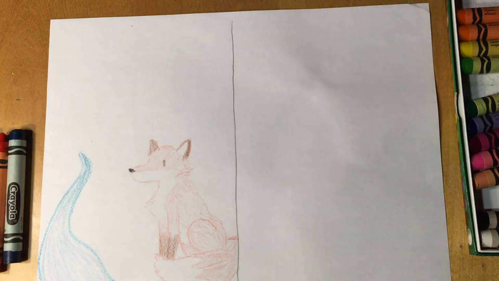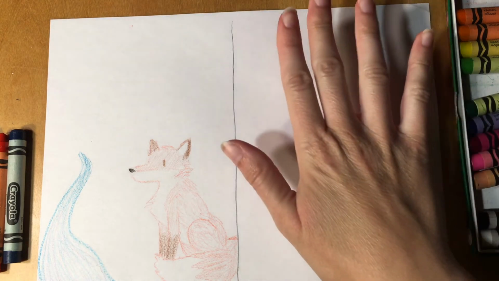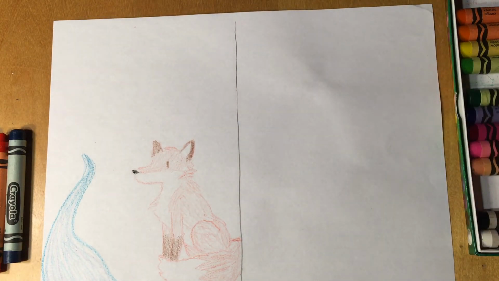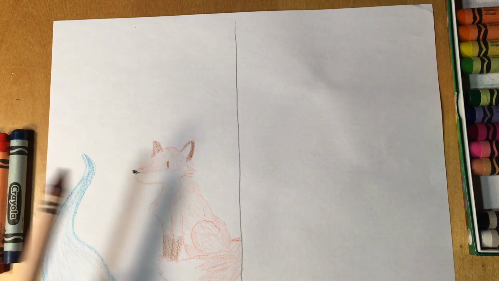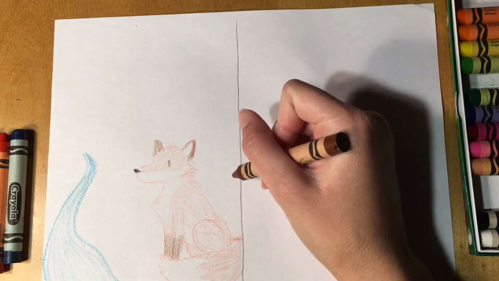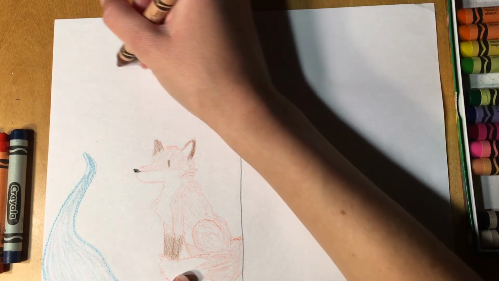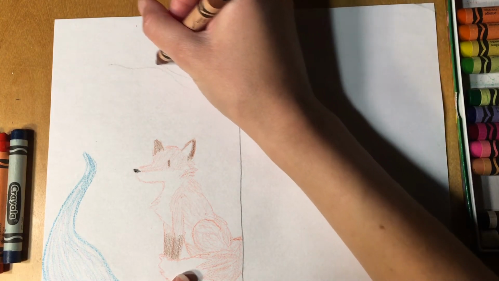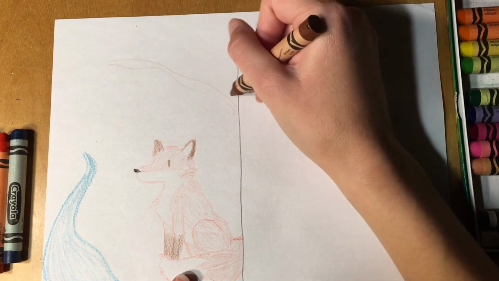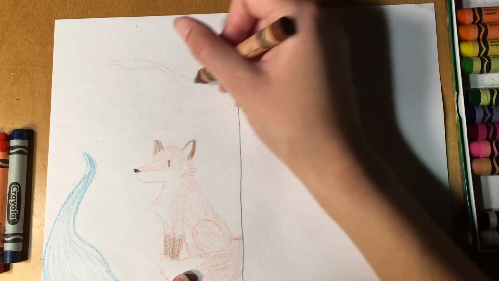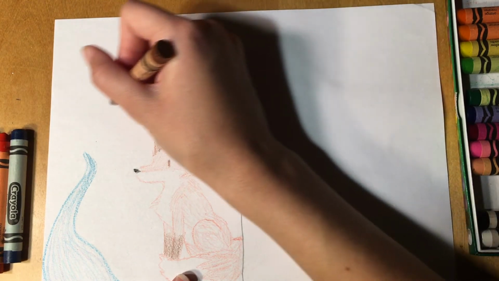Next, I think I'm going to add some trees, but I'm going to keep it real simple because I want to be able to do the same thing on this side. So I think I'm going to bring in that brown. Maybe there's a tree right up here. Still very light. A branch maybe like that, and like that, a little one there.